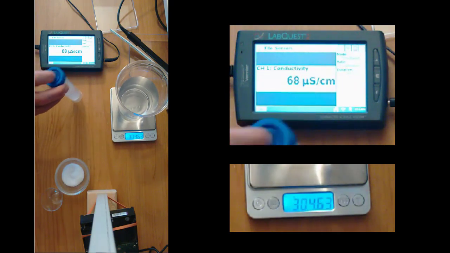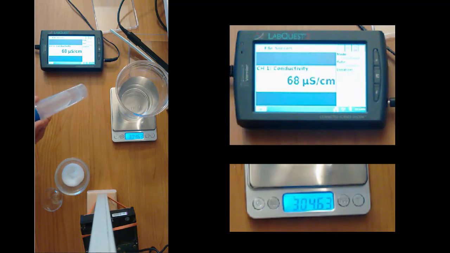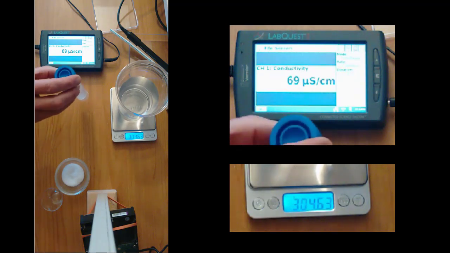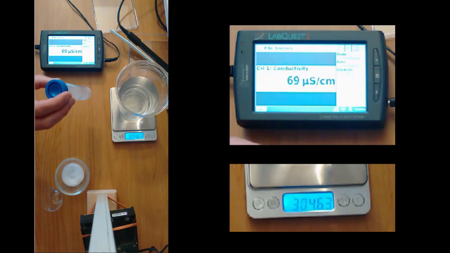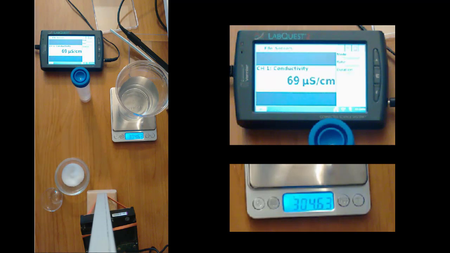As with the filtered tap water, I'm using the same standard as we created in trial number 1. So the actual salt concentration of the standard is something that we've already calculated.